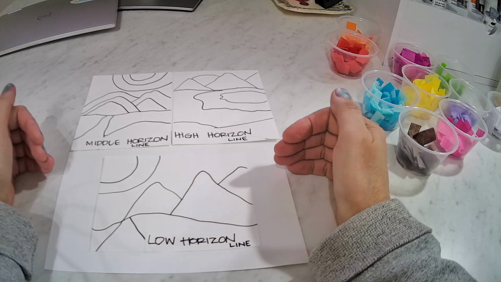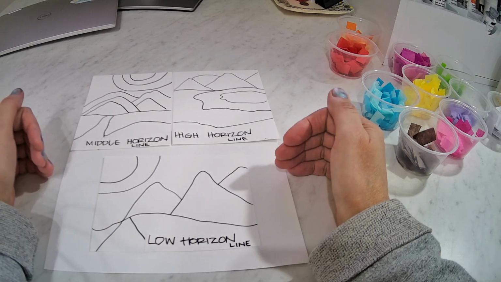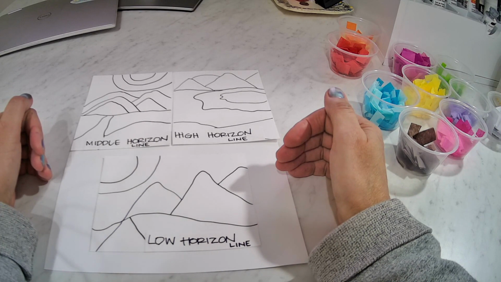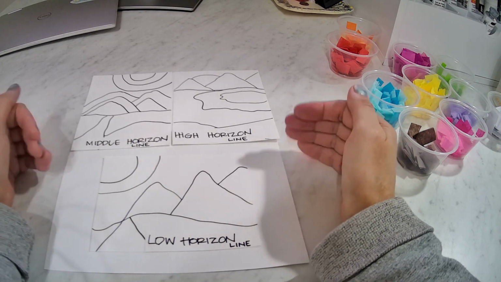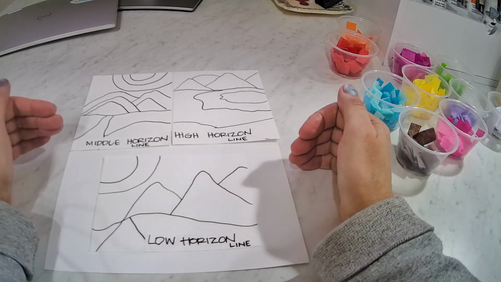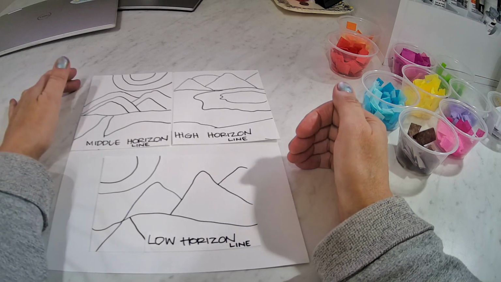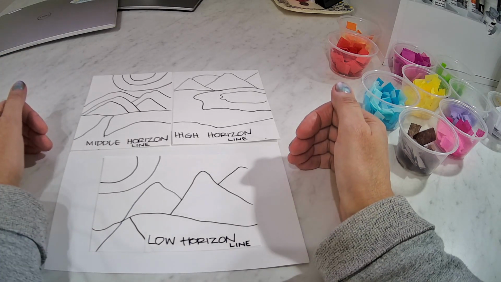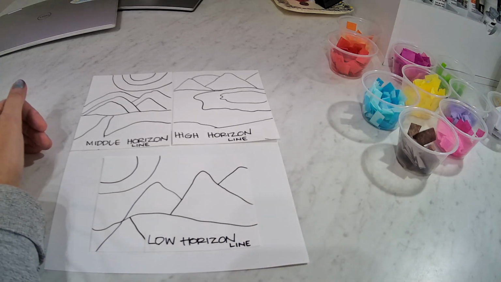But I do like to have them go through the sketch. Once they've done that sketch in pencil, then they can choose which area they want to go with. So make sure that you review foreground, middle ground, and background, and then complete the sketches, and then they'll go into the drawing of the final paper.